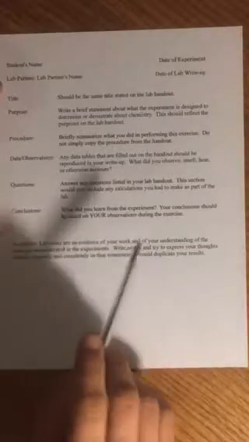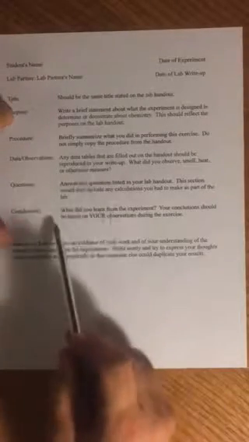This is an opportunity to sum up all of your experiment. And as a summary of your experiment, it should be able to stand alone. I should be able to look at your title and your purpose and then skip down to your conclusion and understand the basics of what your lab was about.